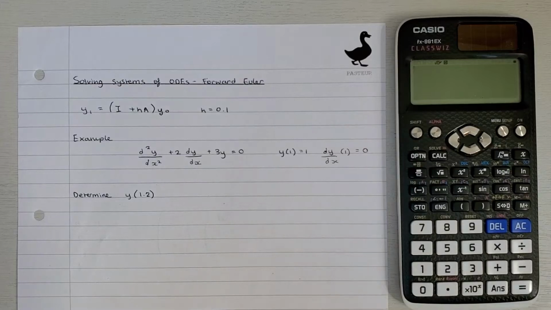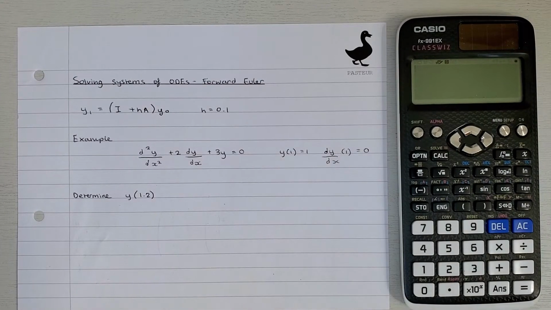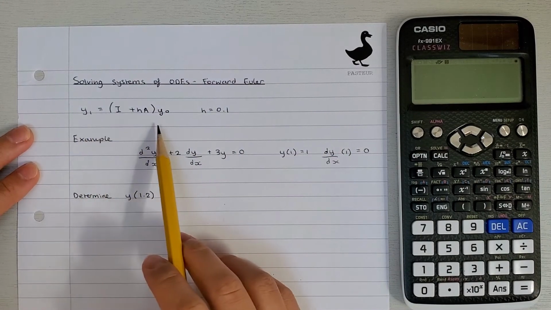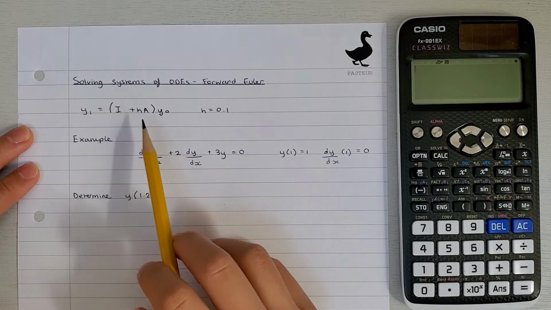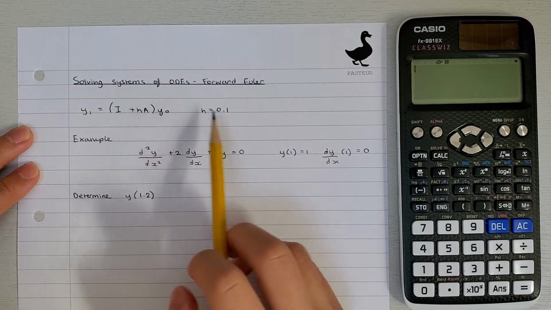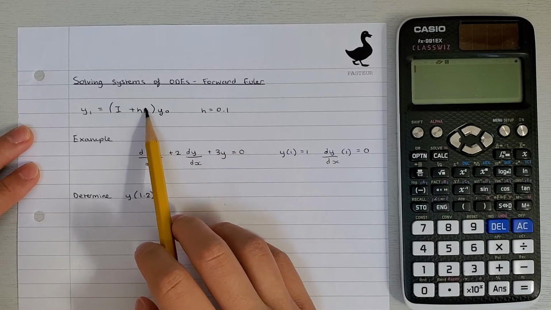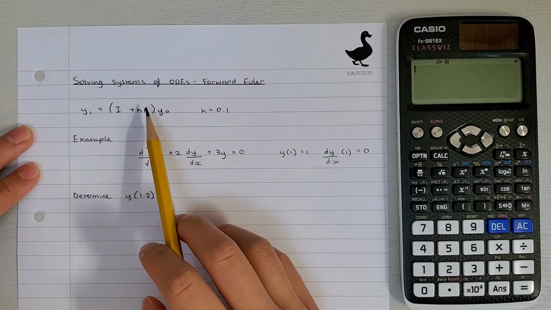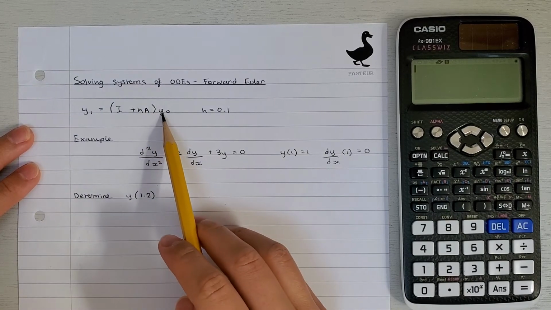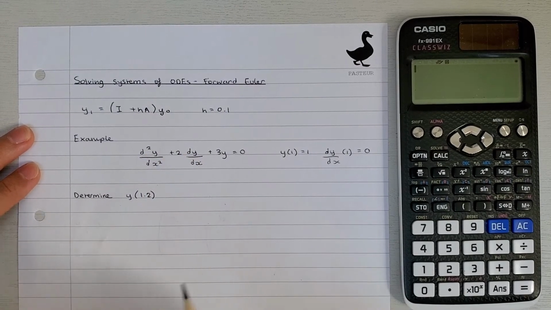In this video, I'm going to go over how to solve systems of ordinary differential equations using the forward Euler method. So we have this iterative formula here with the identity matrix, a step size of 0.1, and another matrix A, which we're going to calculate, and that uses the initial conditions as well.